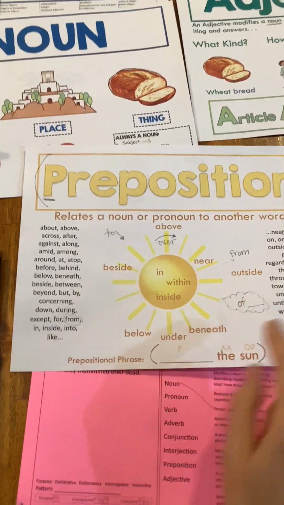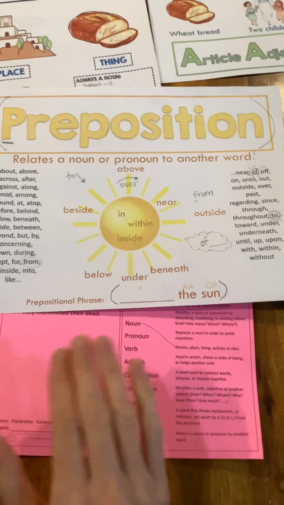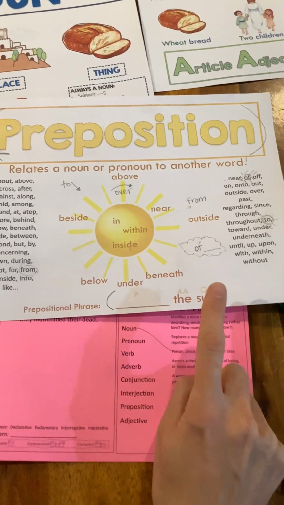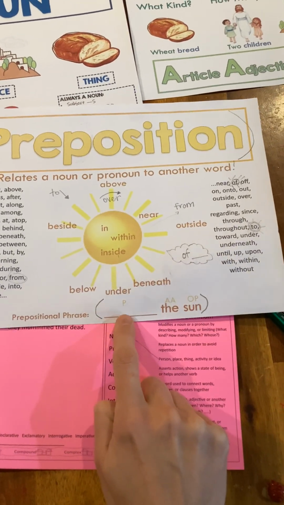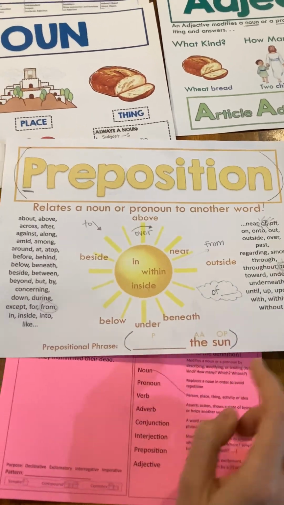We know "in" is a preposition, and we usually have a prepositional phrase where we use parentheses with the preposition here and then an object of the preposition.